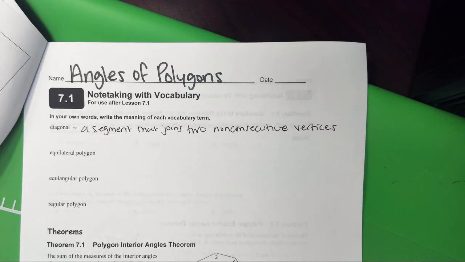So, good afternoon, class. We're on the Angles of Polygons 7.1. So the first definition is already written for you. It's over diagonals.